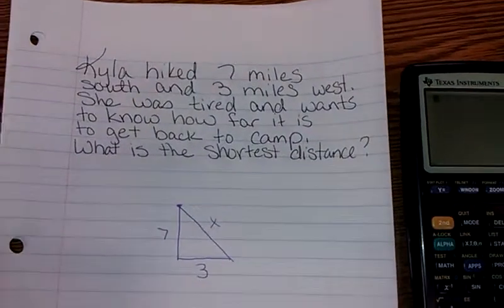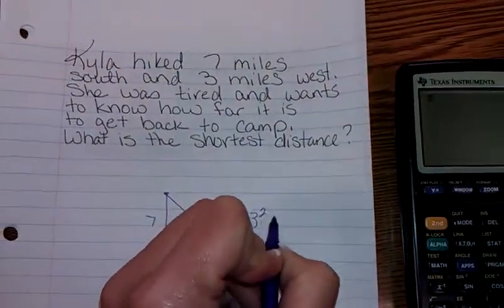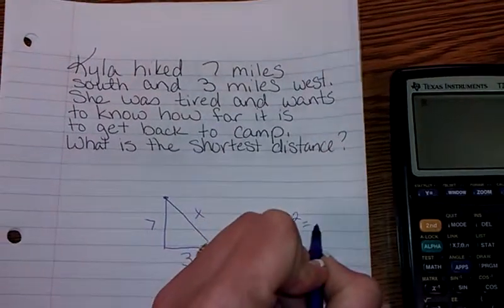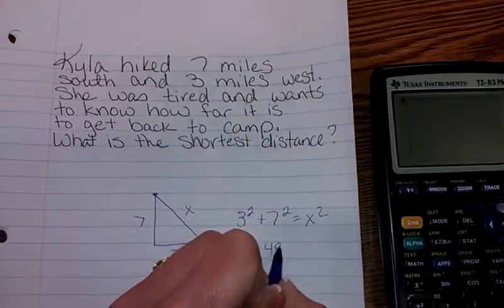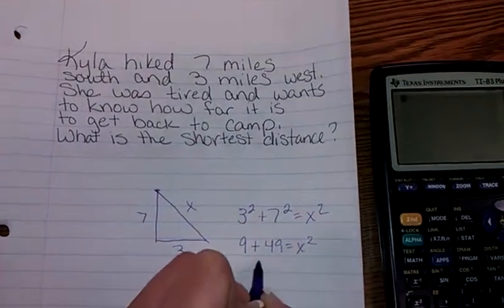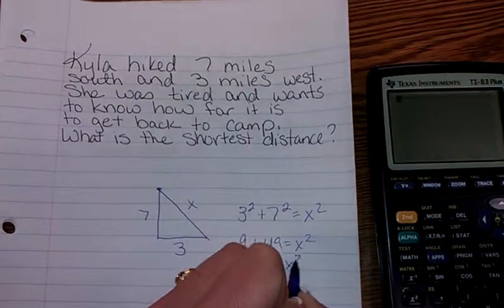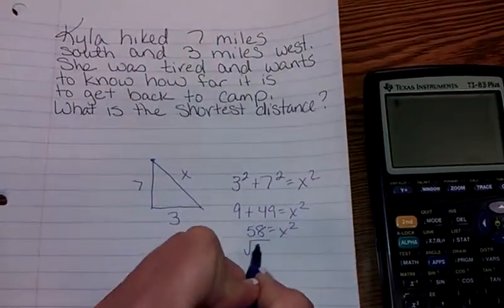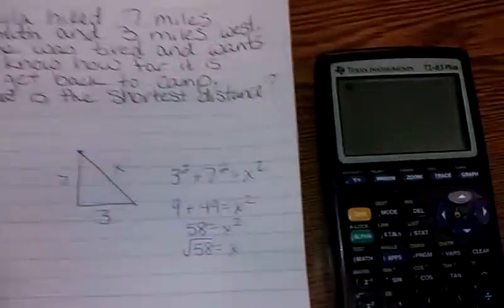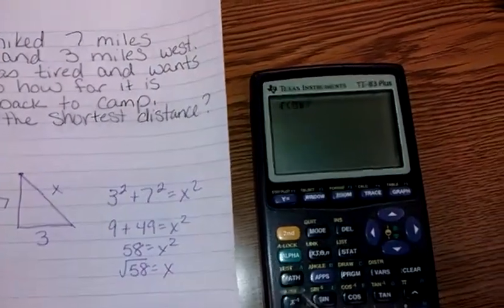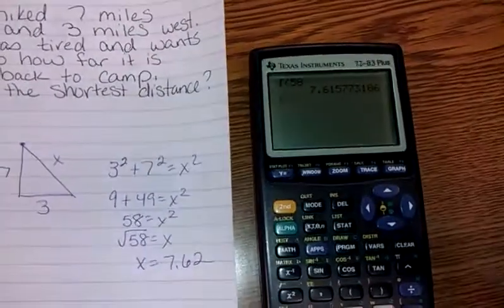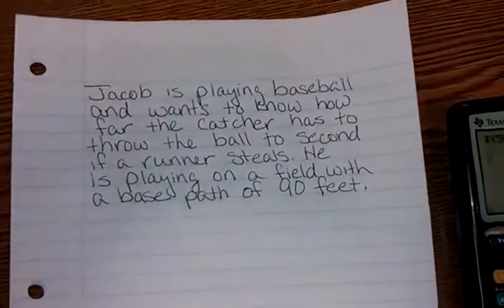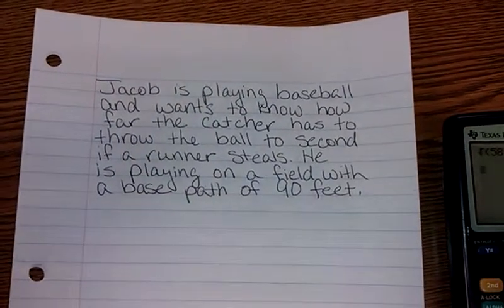This is the hypotenuse. So I have 3 squared plus 7 squared equals x squared. I have 9 plus 49 equals x squared. 58 equals x squared. Square root of 58 is what I'm looking for. So I'll go over here and put in the square root of 58, and I get 7.62. 2 more problems. Pause the video, come back and see if you can find the right answer.